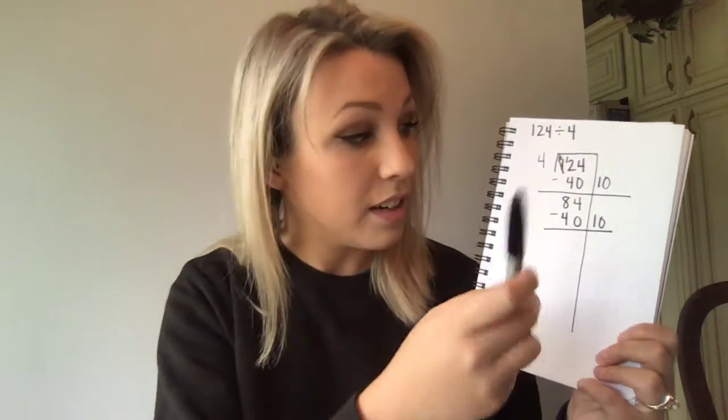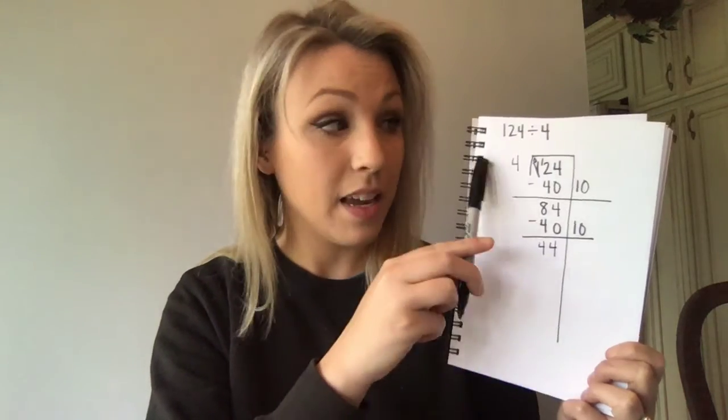I subtracted it, drew a line underneath. Now I'm just going to subtract, and it doesn't look like I have to borrow for this one. So 4 minus 0 would be 4. 8 minus 4 will be 4. So we'll have 44. And can I use 10 again? I can, because 4 times 10 would be 40, and that's less than 44.